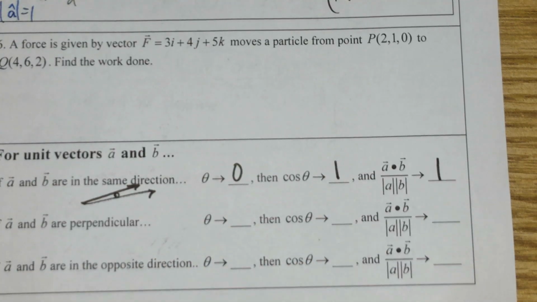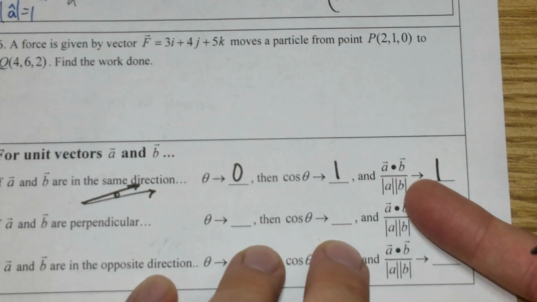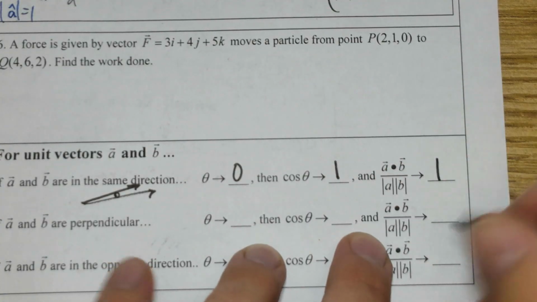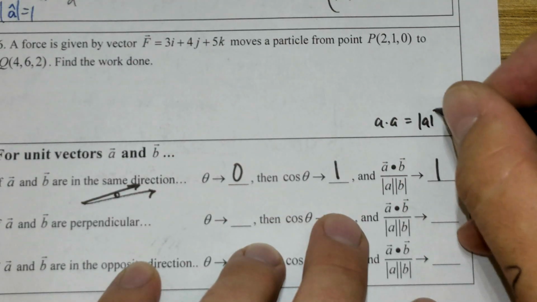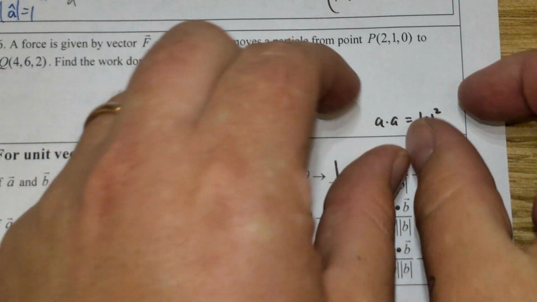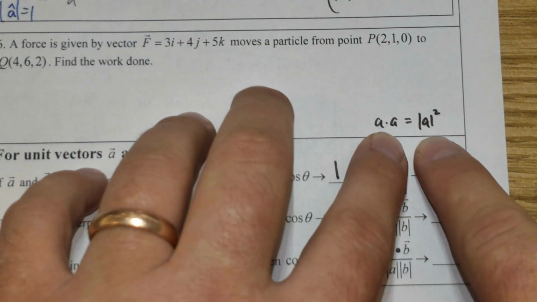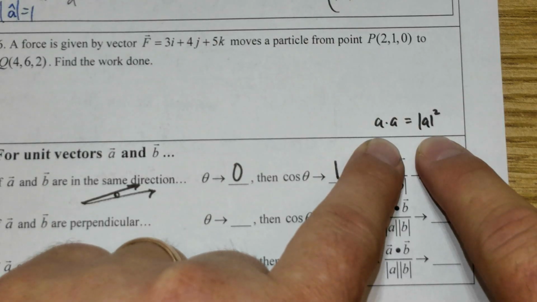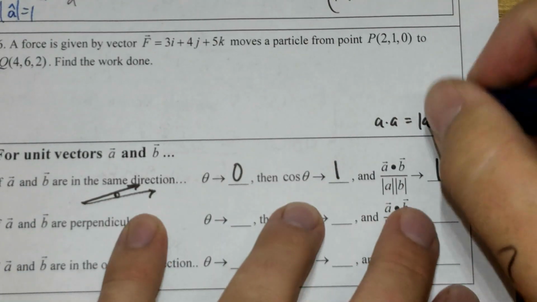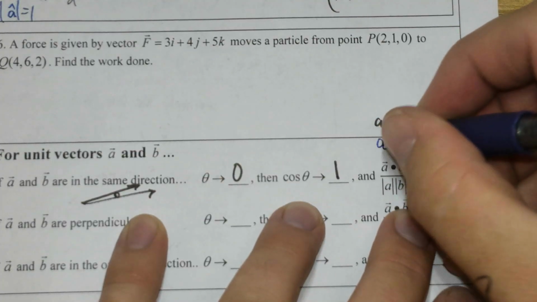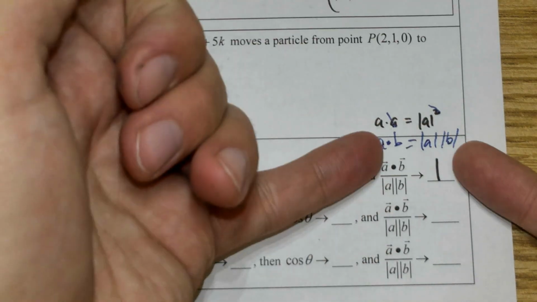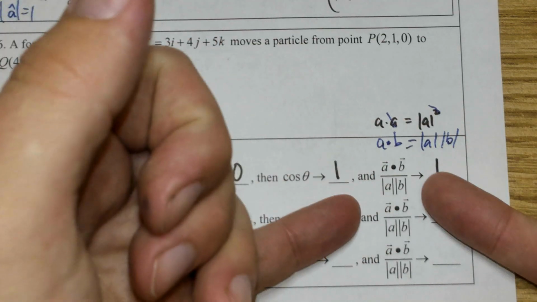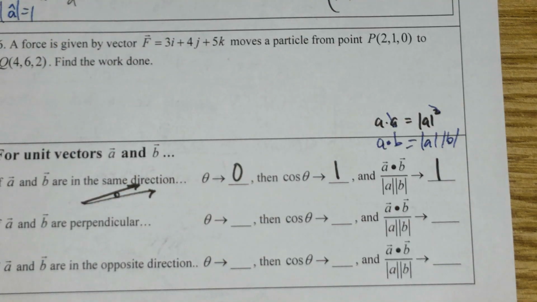We saw this on the other side. If these vectors are the same, these would be equal. We did this proof on the back side. A dot A is equal to the magnitude of A squared. The more similar these things are, the closer they get to 1. So even if I change this out for B, the closer these things are to being 1, the closer they are to heading in the same direction.